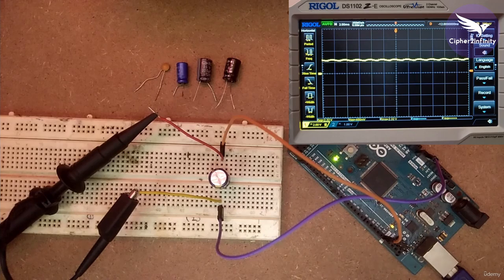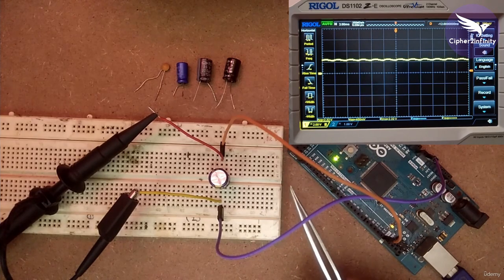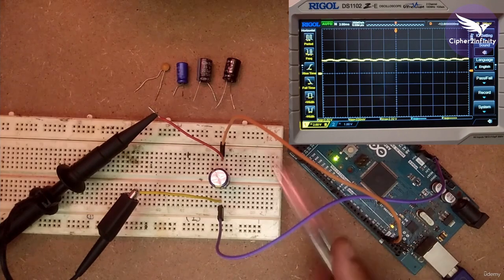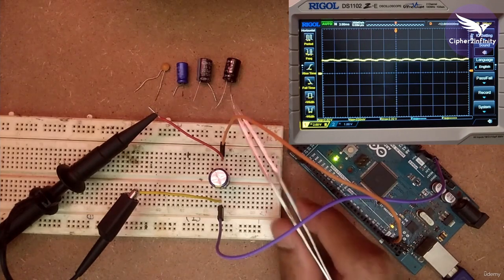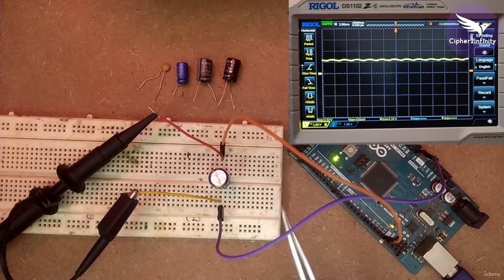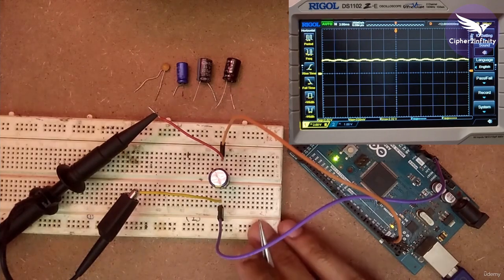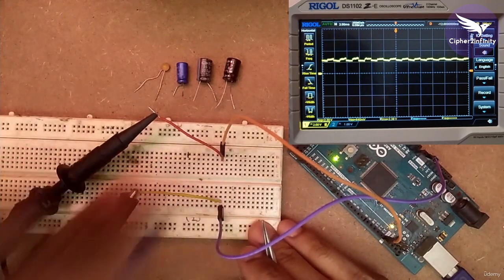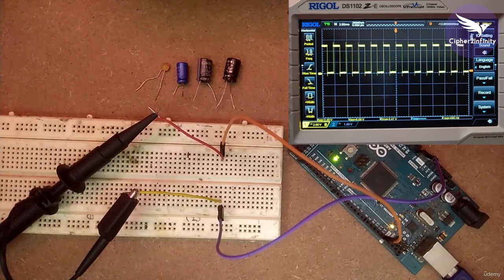Okay, so I hope this point is now clear, how exactly a capacitor filters out the frequency or the noise. You can consider this as a signal, or you can consider this as unwanted noise. My purpose here was to show you how exactly a capacitor filters out the frequency or the noise from the line. Now I will remove this 1000 microfarad capacitor, and you can see on the DSO we are again getting the signal of 500 hertz frequency.